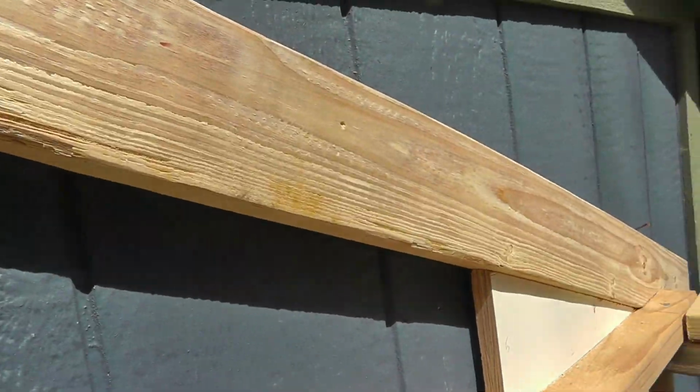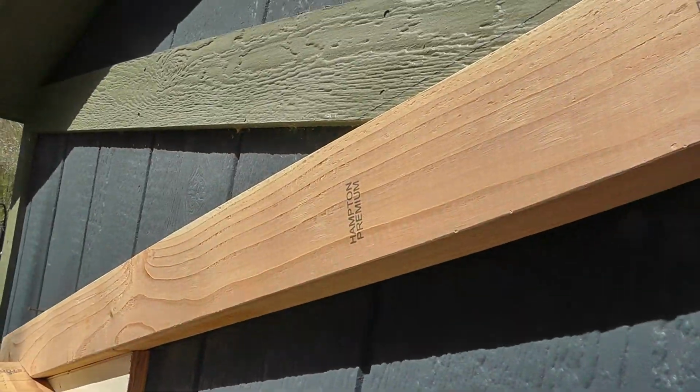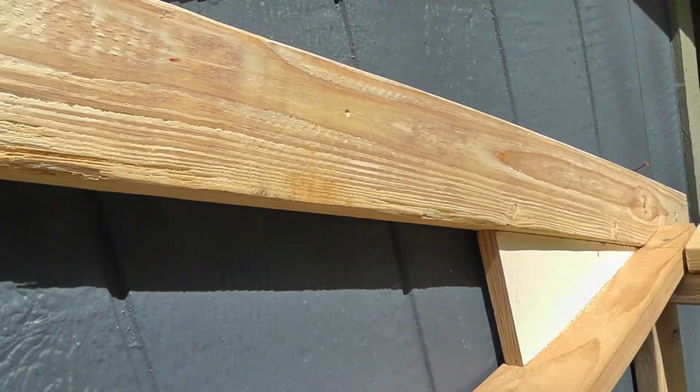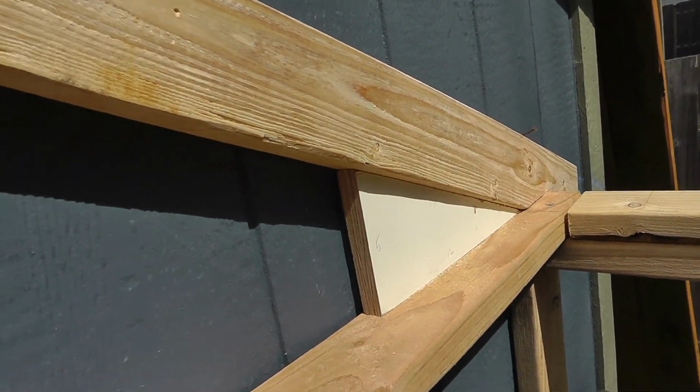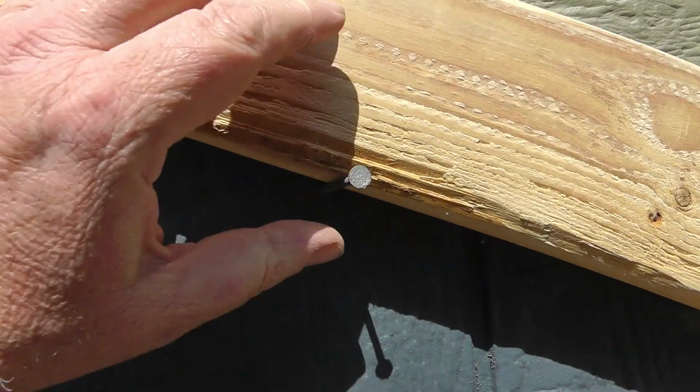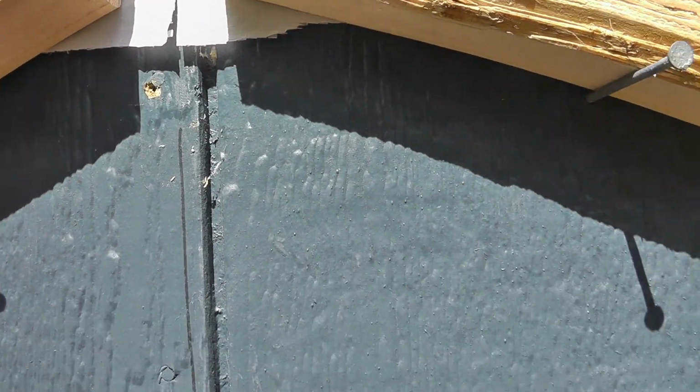From that template I made another one, and I flipped it around to the other side, and I used the other jig on that one. I have them held up here by a nail just so I can test the thickness and everything.